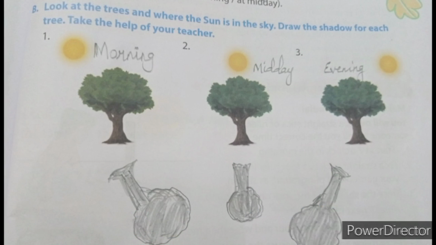Exercise B. Look at the trees and where the sun is in the sky. Draw the shadow for each tree. Take the help of your teacher. The first picture is the morning time and you have to draw a longer shadow. The second one is midday, so the shadow should be short. And the third is the evening time, so you have to draw a longer shadow.